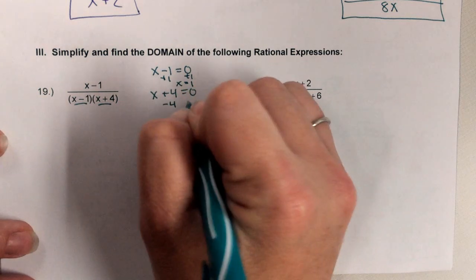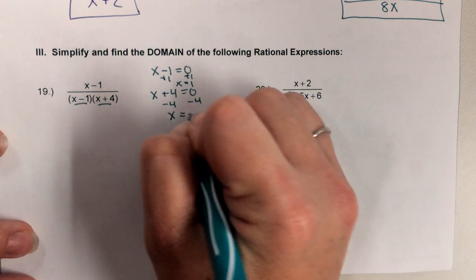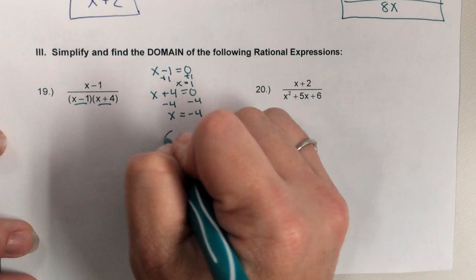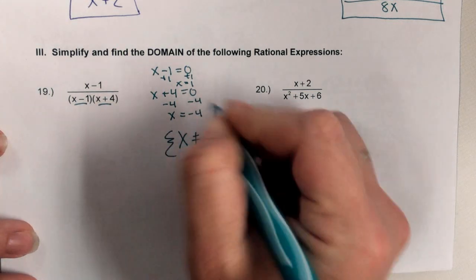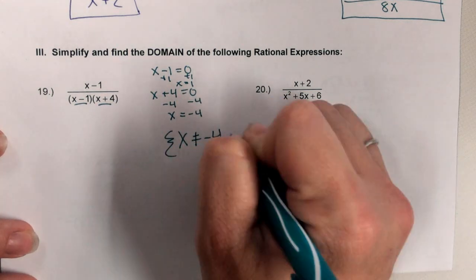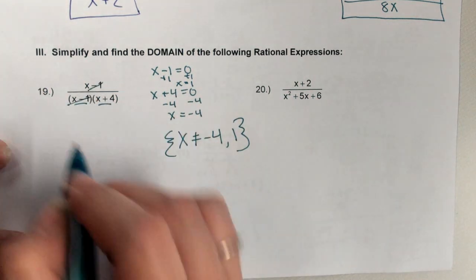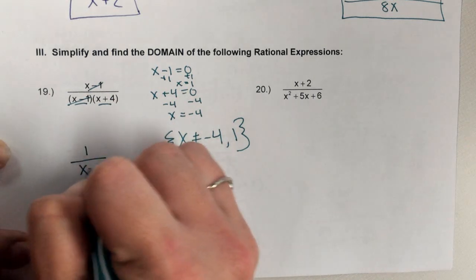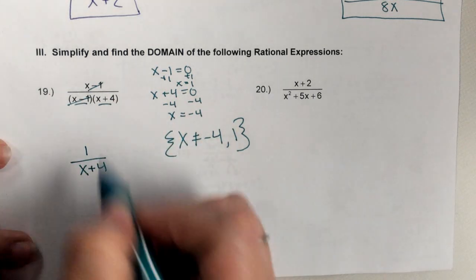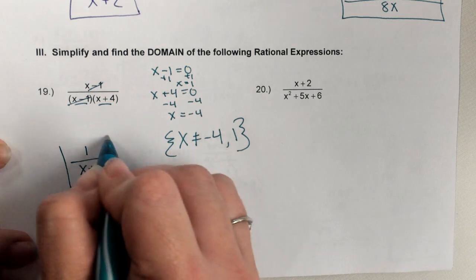Here we would subtract 4, and we get x equals negative 4. So we know that x cannot be negative 4 or 1. So there's my domain. And then simplify, well, the x minus 1's cancel, and I'm left with 1 over x plus 4. And you can't simplify that further. Remember, the top cannot be empty, so you always put a 1 if it's blank.